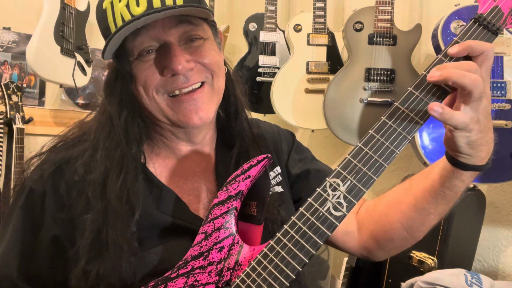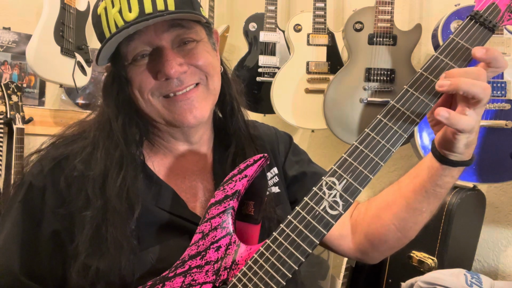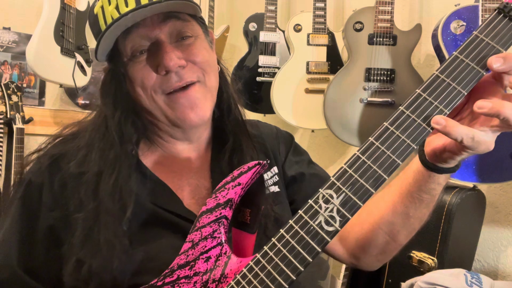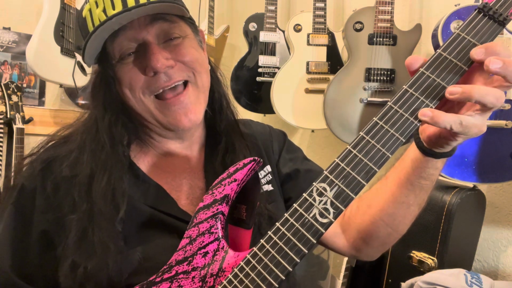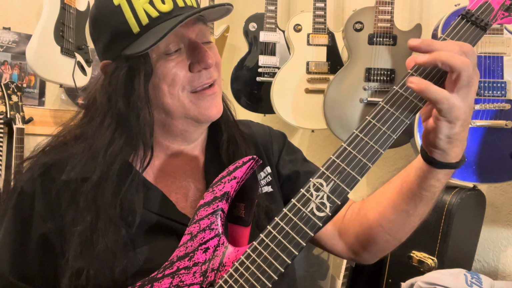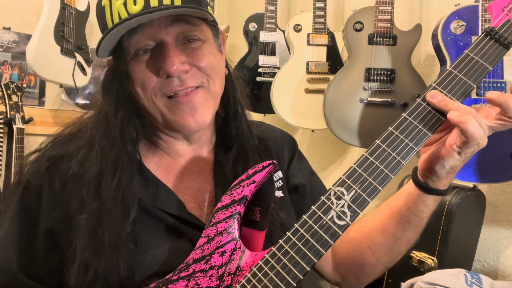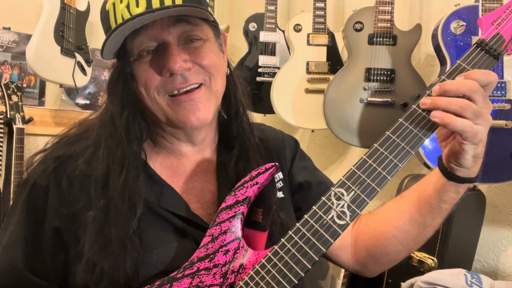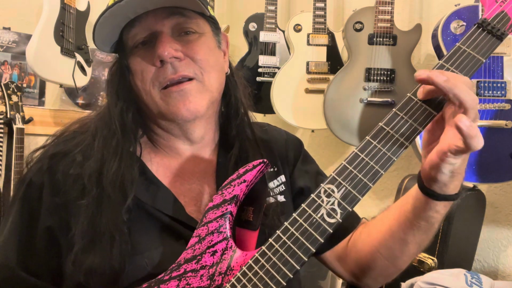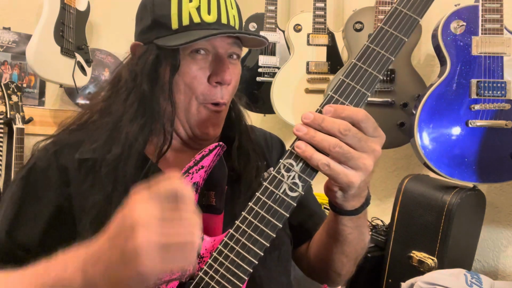Now what's the genius of that? You get an F sharp in there, and you can play that half minor, half diminished. And let's get your flat 5 in it. So let's not get into that part yet.